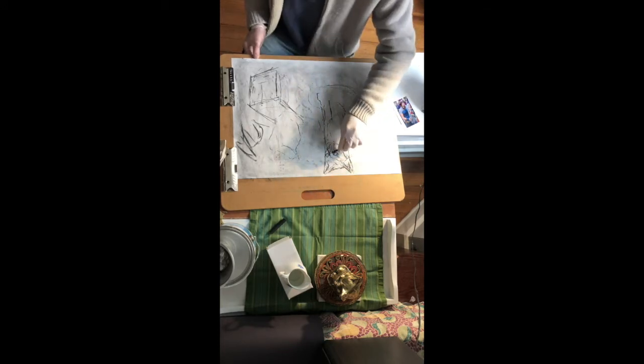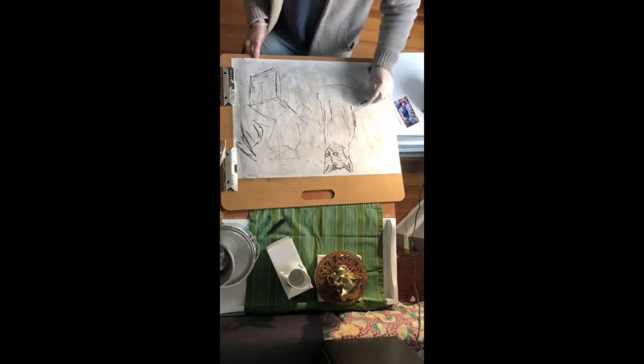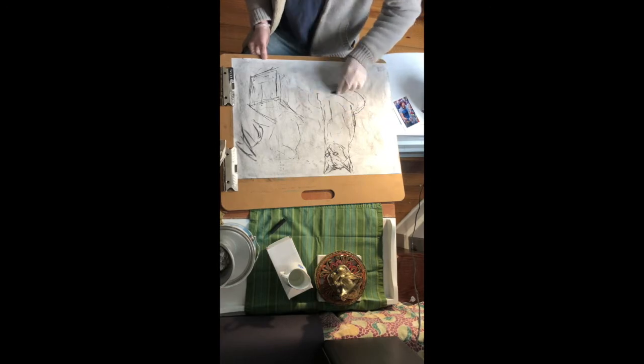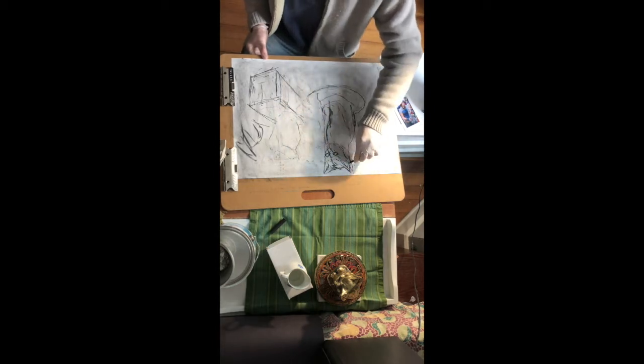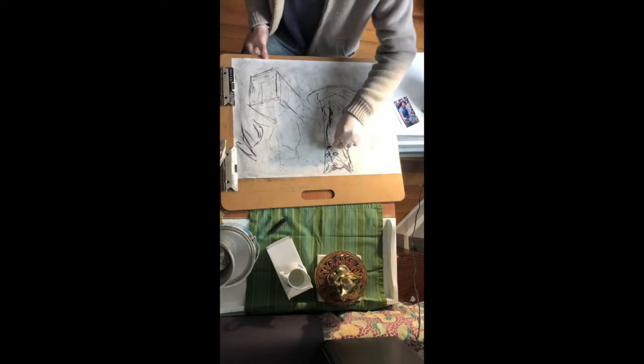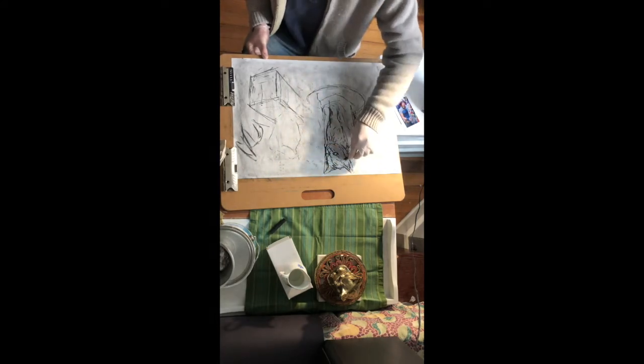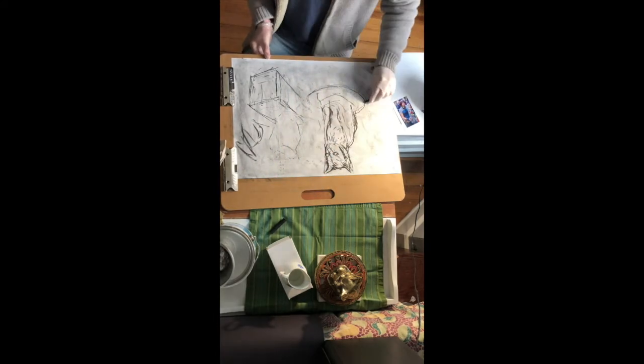Like, how are you going to set your objects up on your paper? Do you want them to fill the space of the paper, zoom in more on them, or do you want to have a bigger scene depicted where you zoom out and have a whole bunch of objects in the surrounding space? The big thing is just considering every part of your paper.